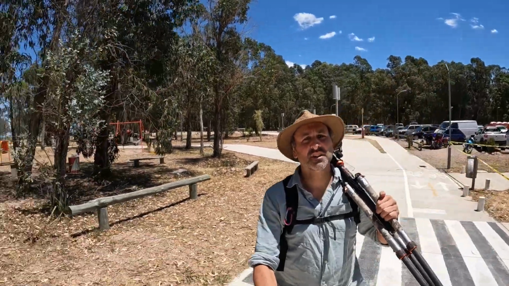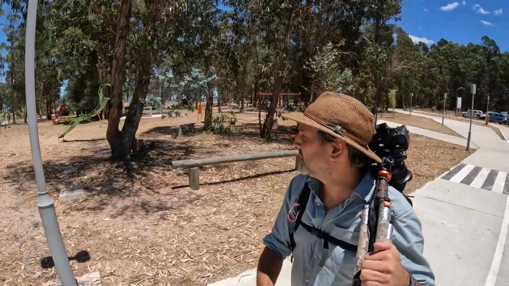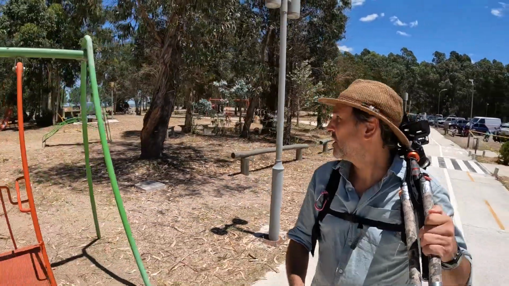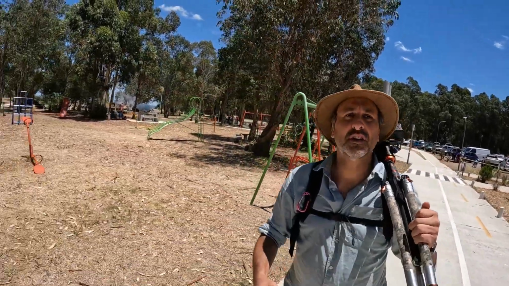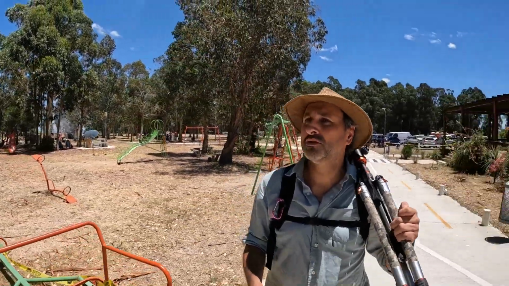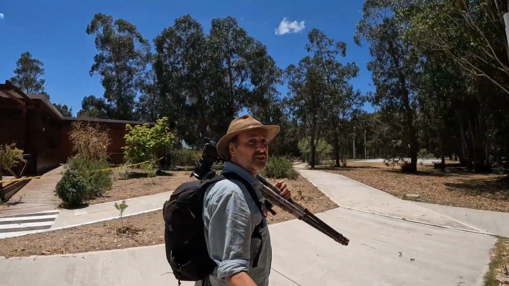We are here in another interesting place. As you can see, behind me is a kind of park. This park is near the water. Behind me we have a beach, so we are going to scout here to see what we find.